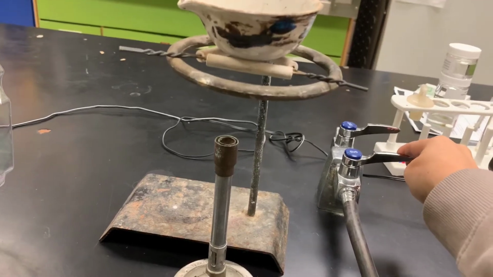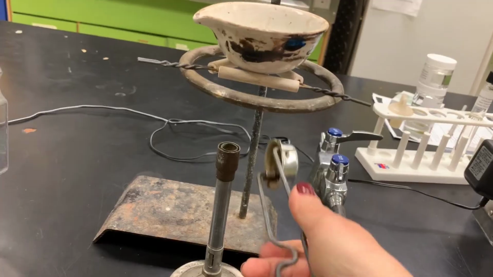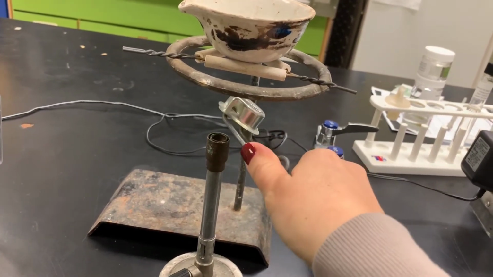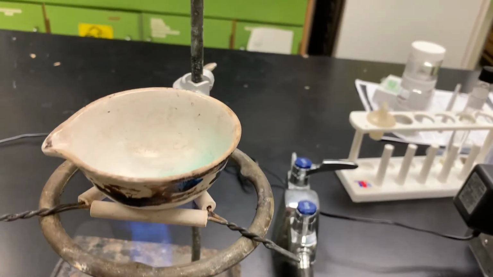Then we're going to turn on the gas, and we are going to light our Bunsen burner. And we're going to heat that for several minutes.